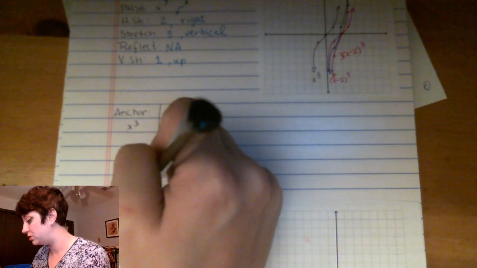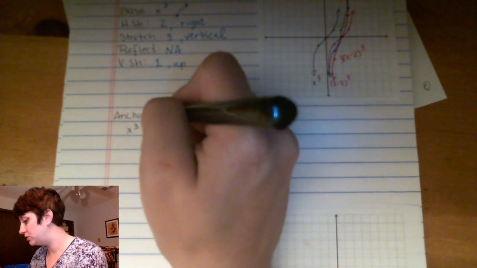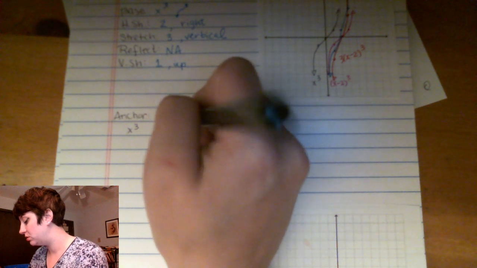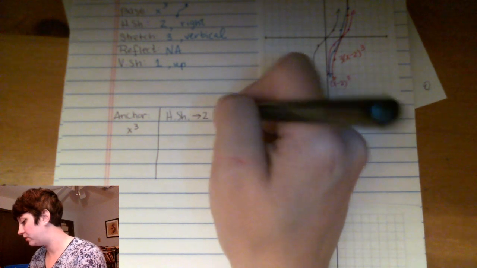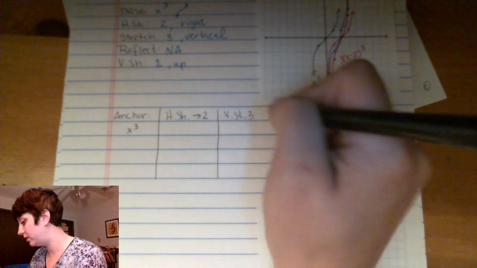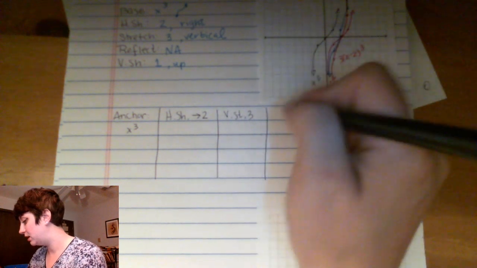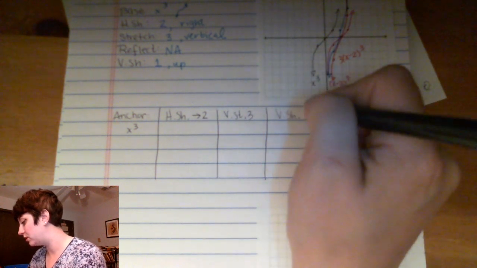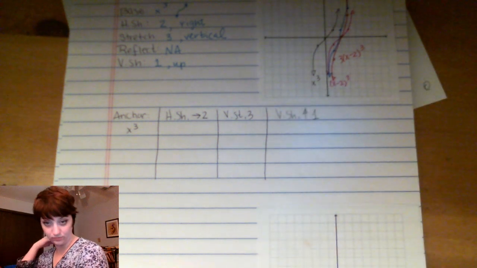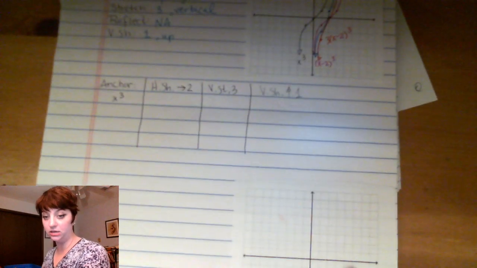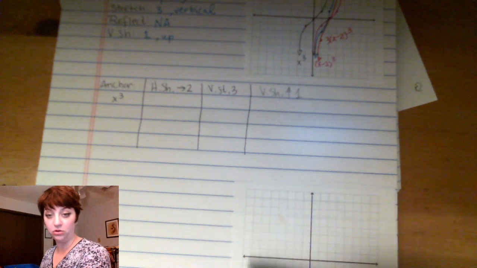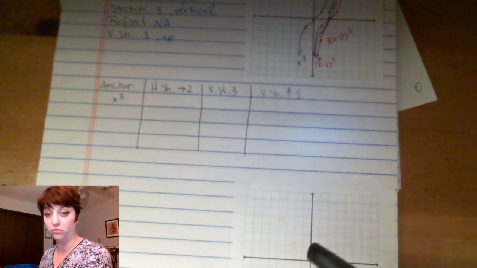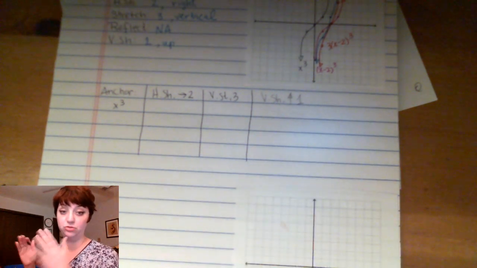Okay, so x cubed. So I start with my anchor, then I do a shift to the right 2, a vertical stretch by 3, and then a vertical shift up 1. And I've actually decided to put a grid down here to show you what your answer would look like if you just do the table.